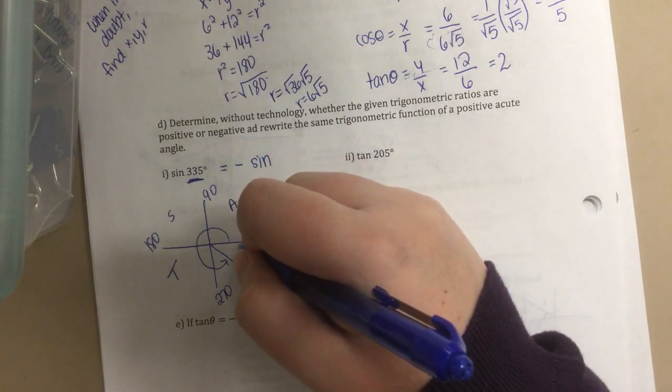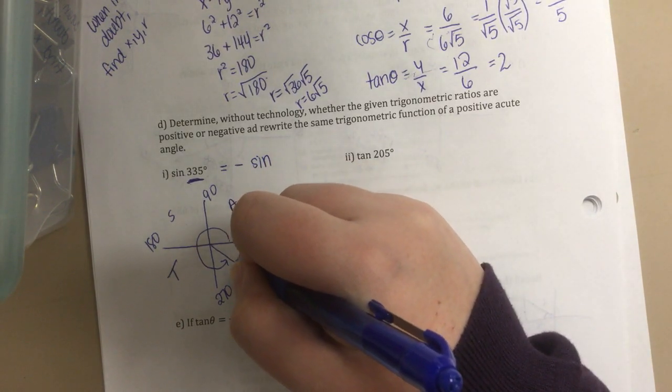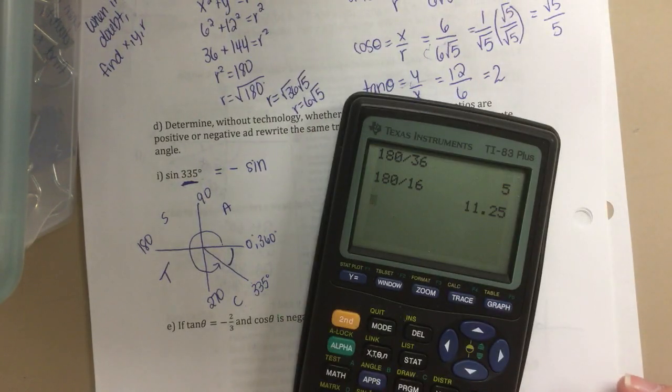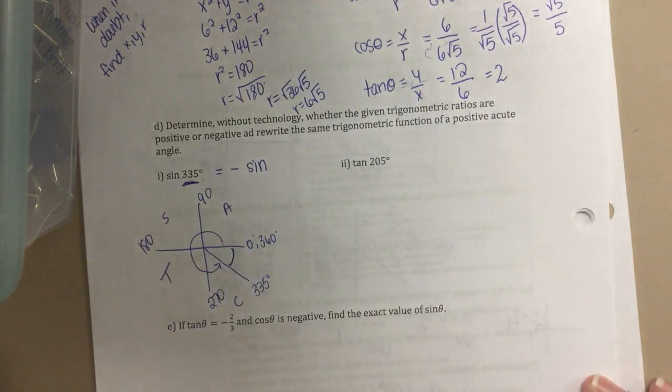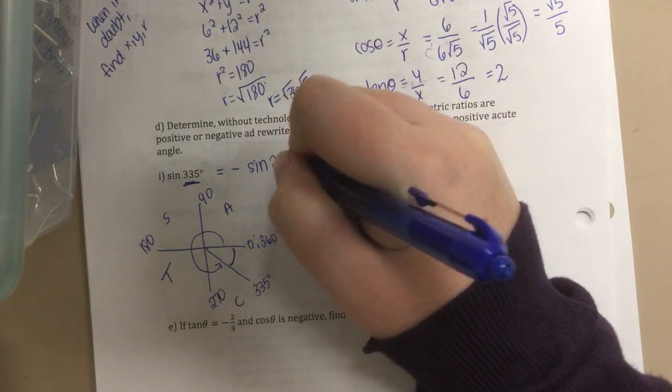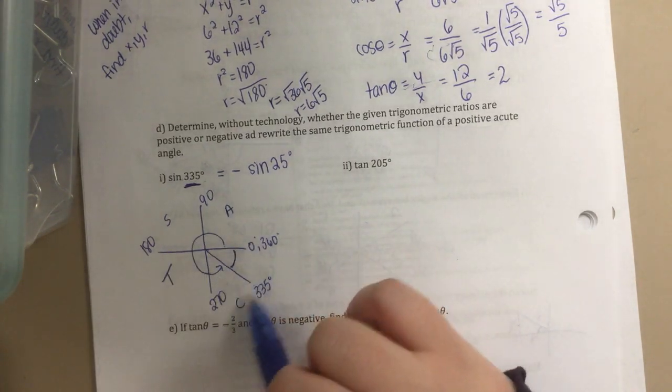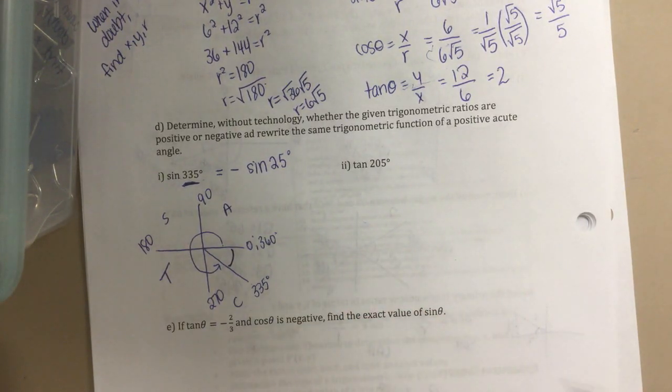And that positive acute angle comes from that reference angle. So if I'm at 335, I'm thinking, how far away from 360 am I? 360 minus 335, I'm 25 degrees away from 360. So sine 25 would actually be positive, but then we're saying that this ratio for sine is negative in that quadrant. So negative sine 25 would be the equivalent trig function. Okay, tan 205.